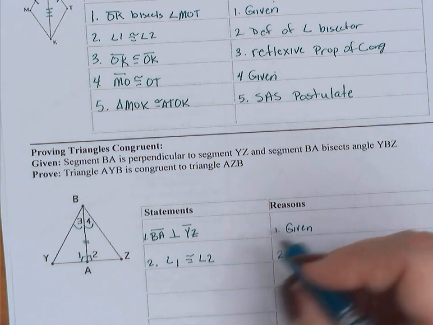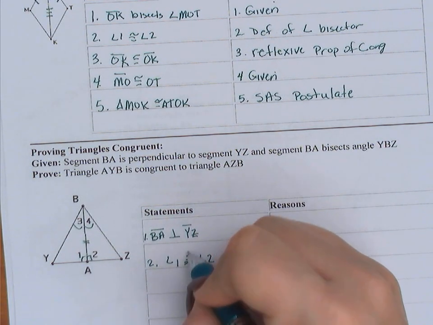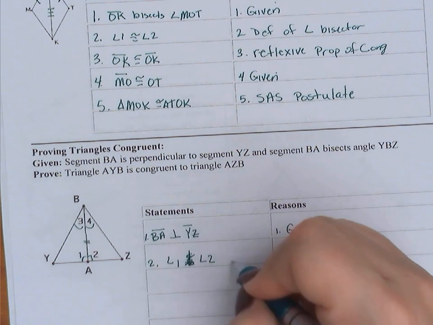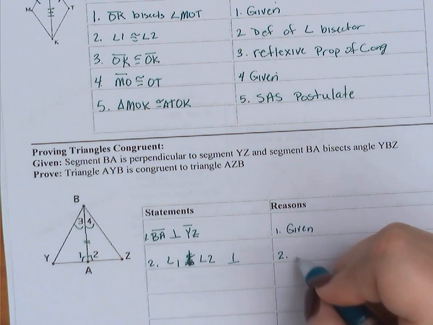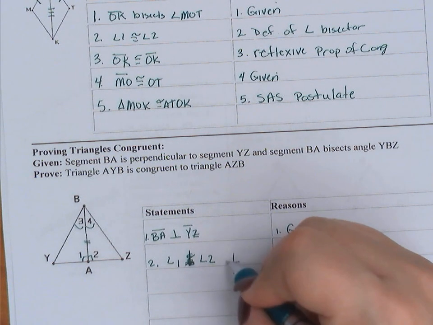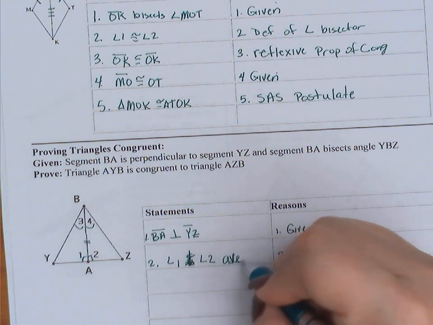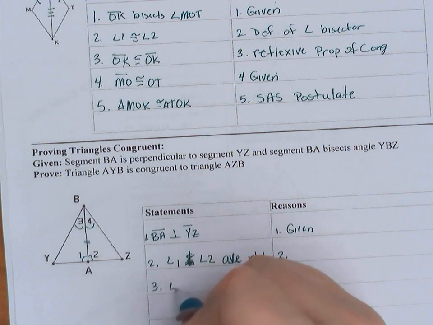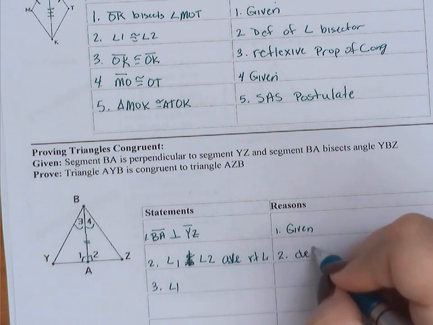Probably should state that: angle 1 and angle 2 are 90 degrees, are right angles. So then I'm going to say that they're congruent in the next step. So this is the definition of perpendicular.